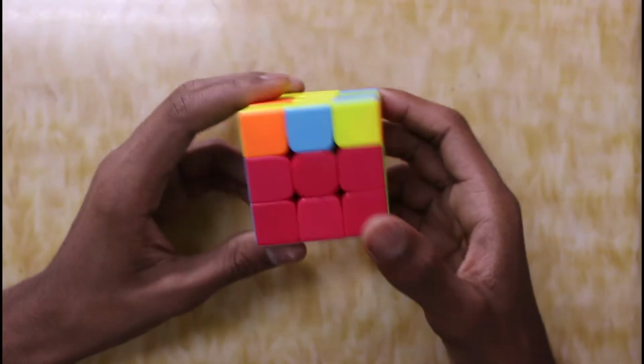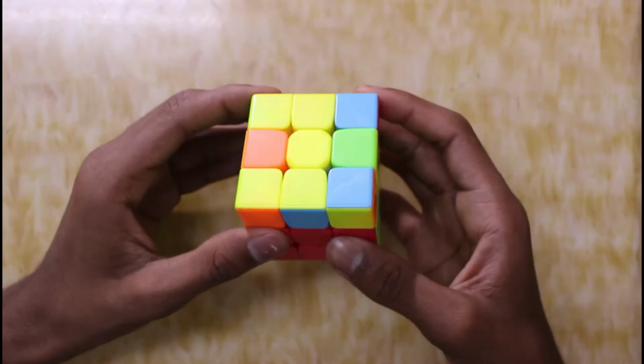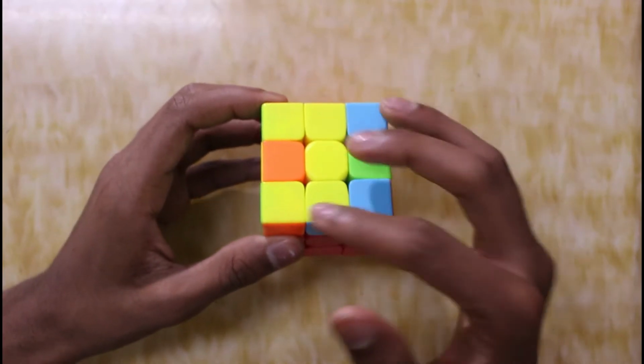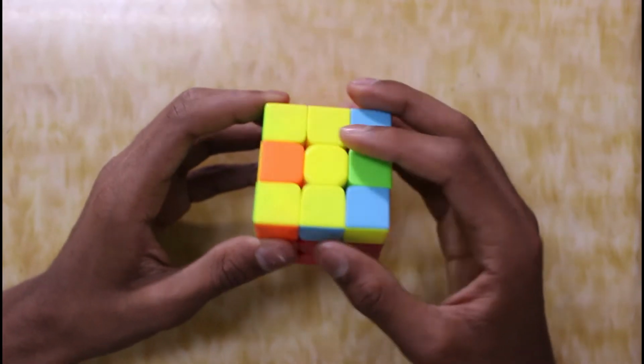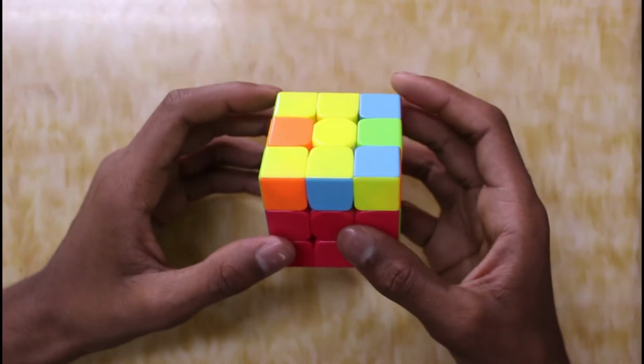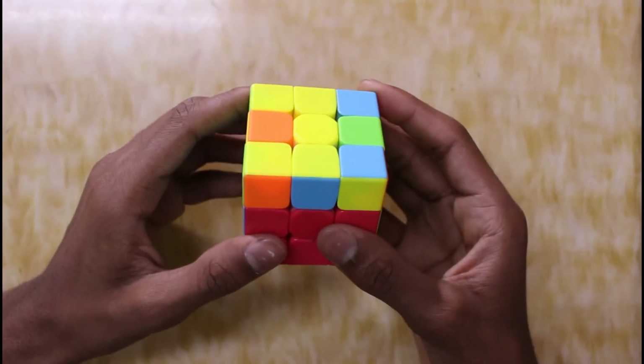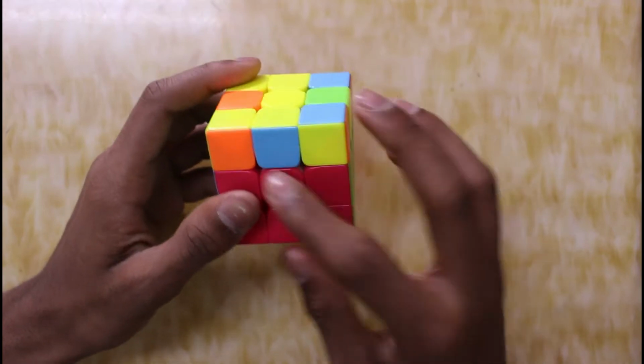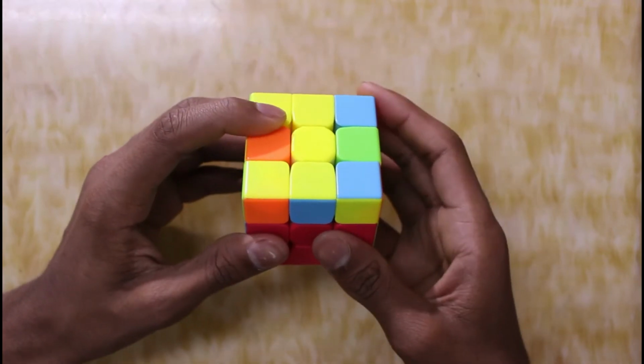So in the last video we discussed solving the first two layers. In this video we're going to solve the top layer, so we're going to fill these yellow pieces here. That is called OLL. Then solving the last layer's edges and corners will be in the last step, which is PLL.